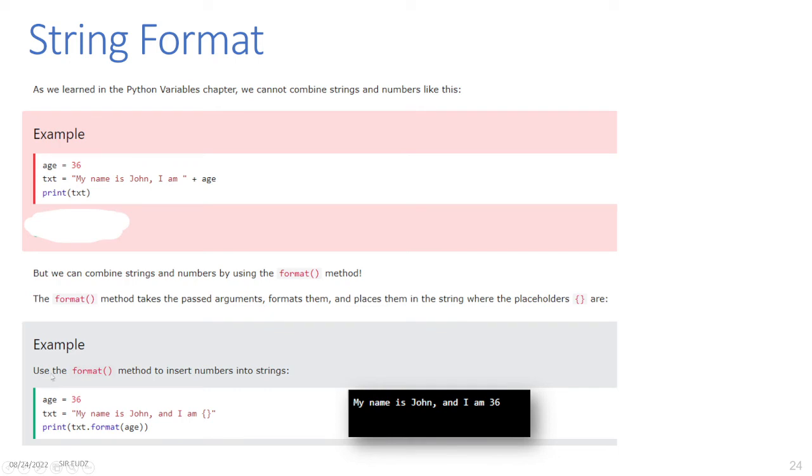For example, use the format method to insert numbers into a string. So age equals 36. Then text, my name is John and I am, and this is our placeholder. And then print txt format age, so the value of this will be placed in the placeholder. So the output will be my name is John and I am 36.